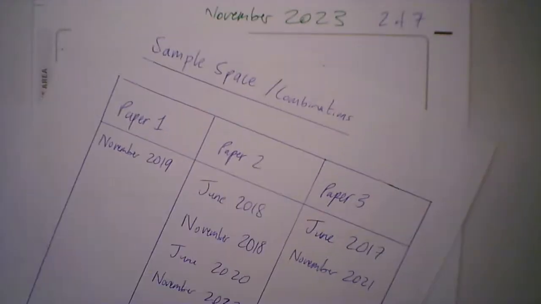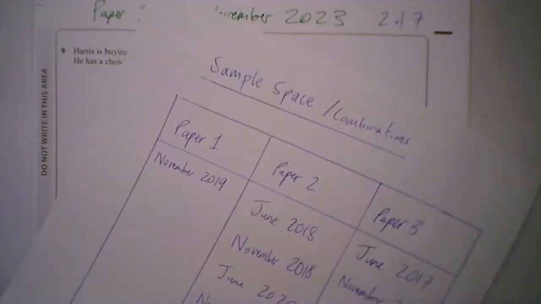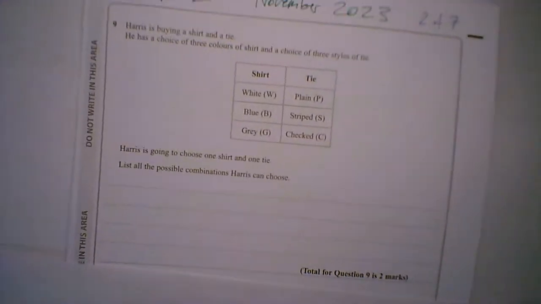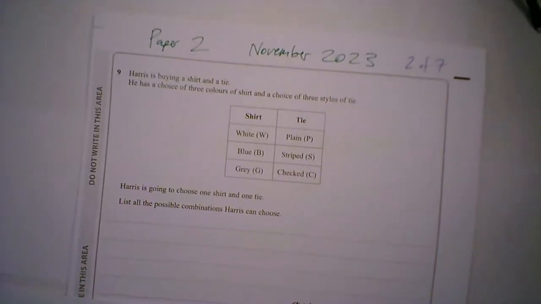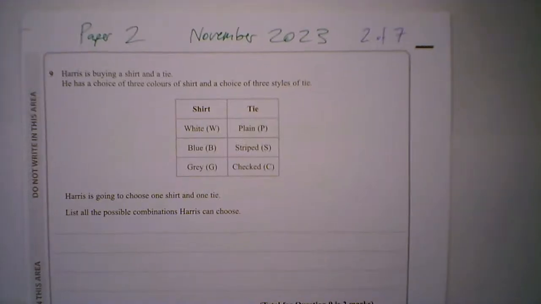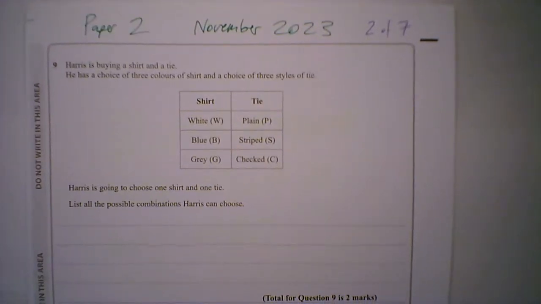Here is the next question. Okay, so this is now a paper 2 question, and you can see this is from November 2023.